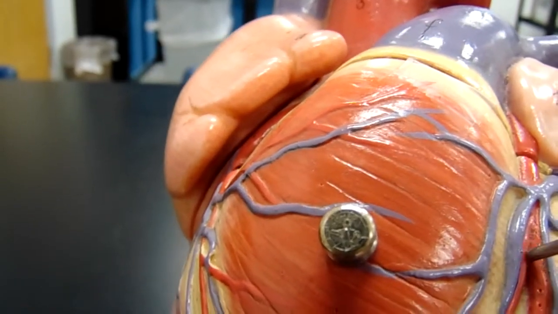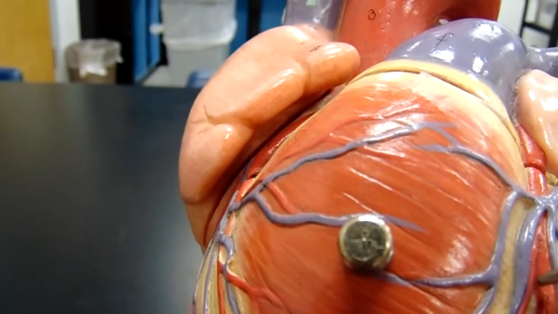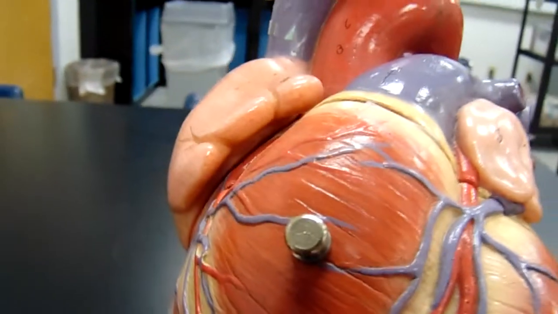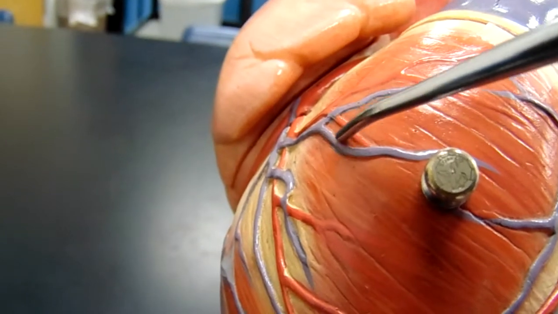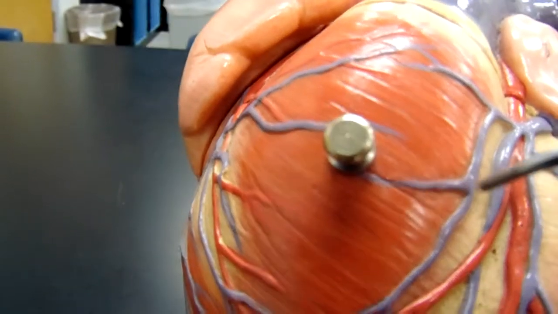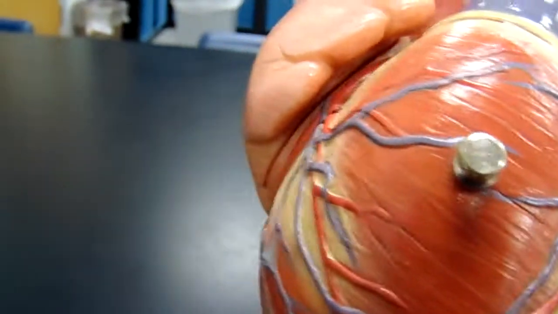The coronary arteries become the coronary capillaries, the smallest blood vessels. Coronary capillaries turn into these cardiac veins here. Cardiac veins, the blue ones. Okay, then the cardiac veins dump into the posterior.